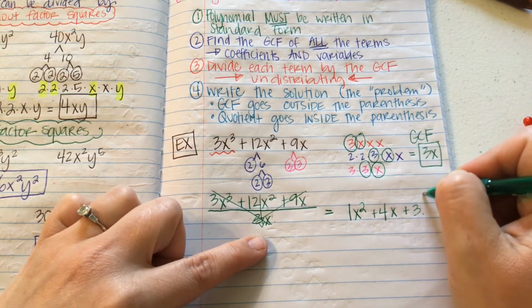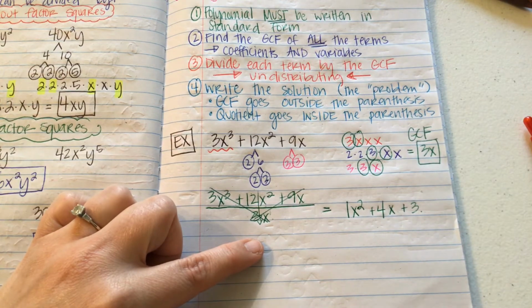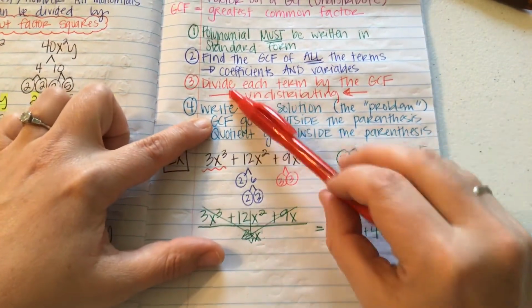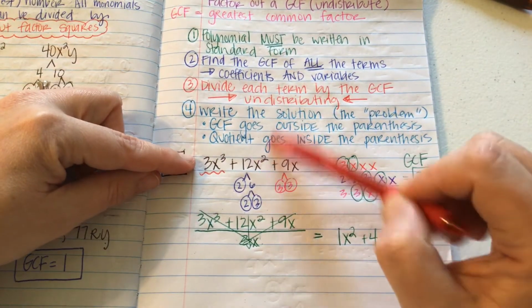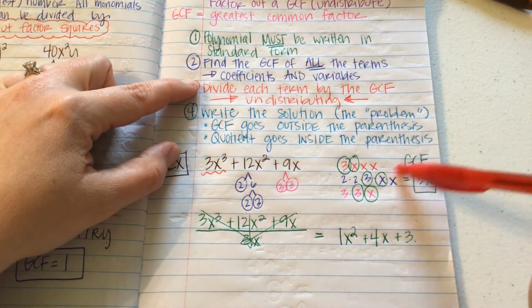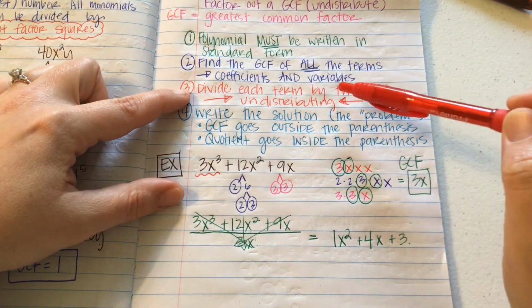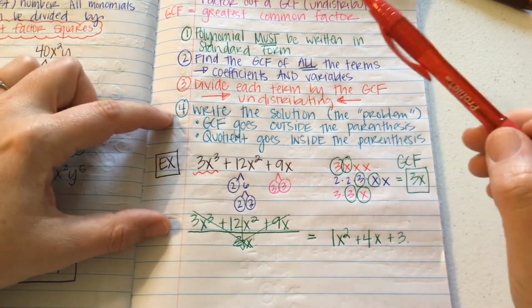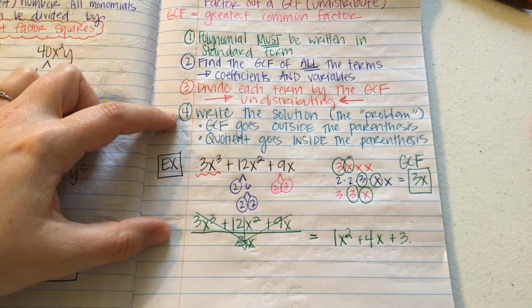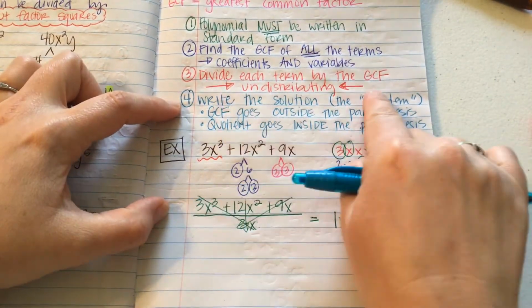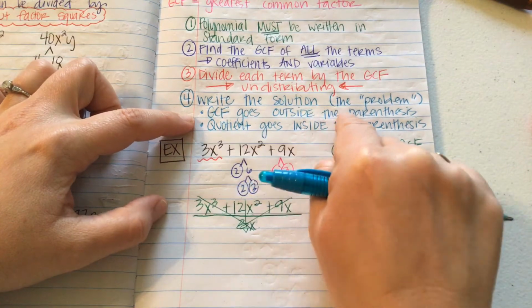So this is my quotient, my solution. Remember up here, step 1, written in standard form. Step 2, find the GCF for all of them. Step 3 is divide. And step 4 is my solution. My solution is going to be the problem. So the GCF goes outside the parentheses.